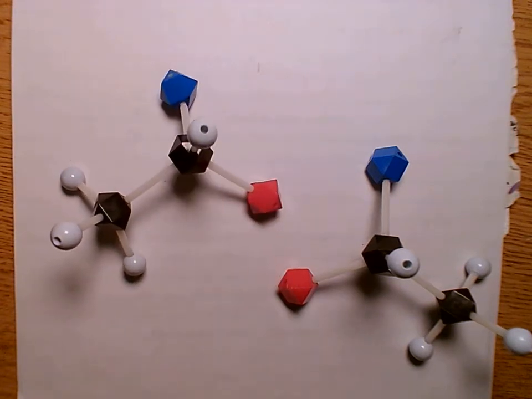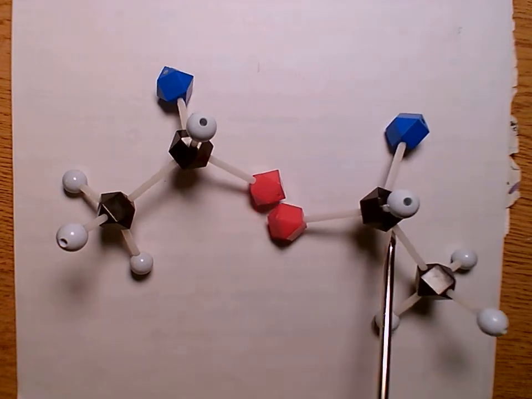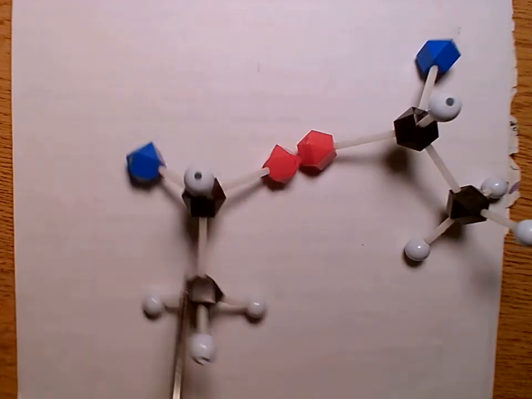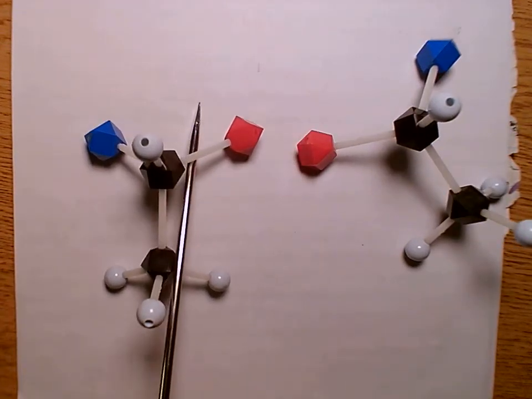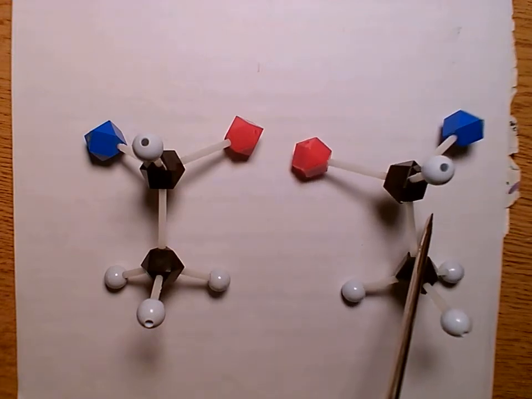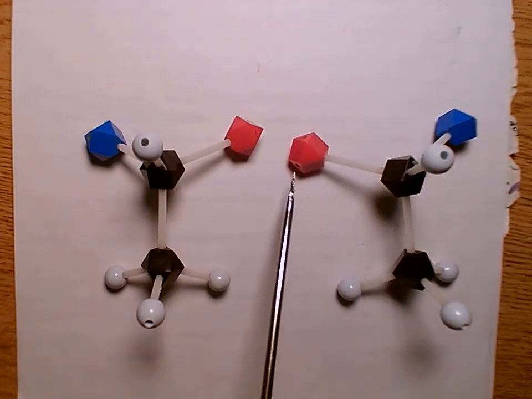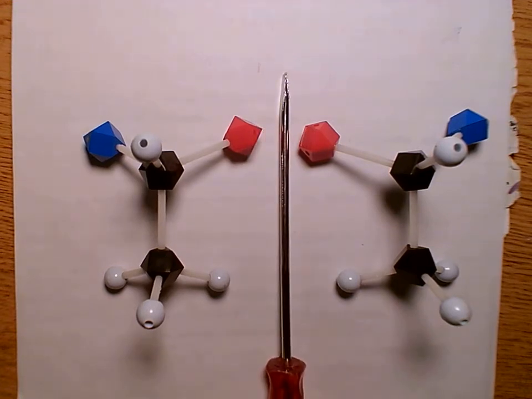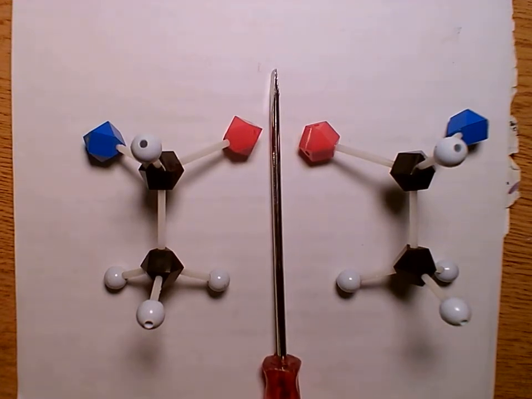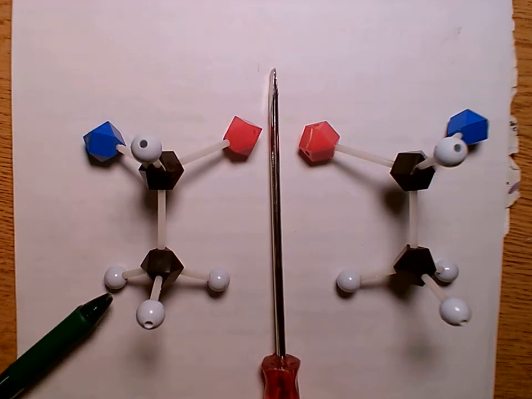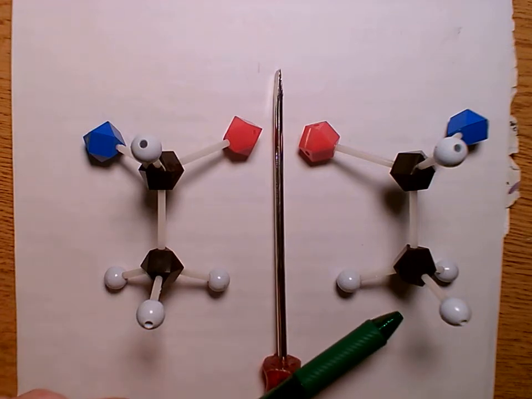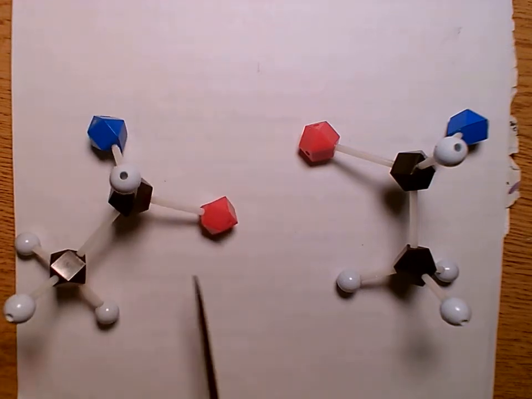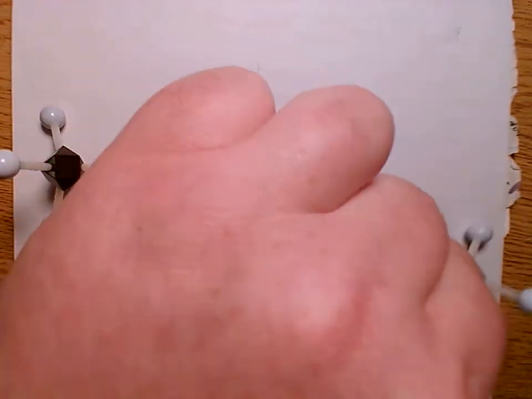They look pretty similar, but if you notice, this one is the mirror image of this one. If there was a mirror right where my pointer is, you could see that this right here is the mirror image of this. And, okay, I turn it this way, turn it this way.